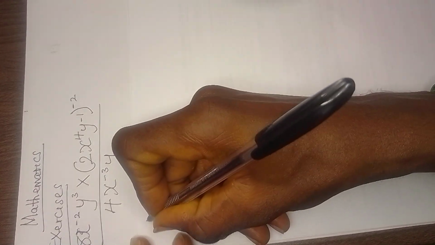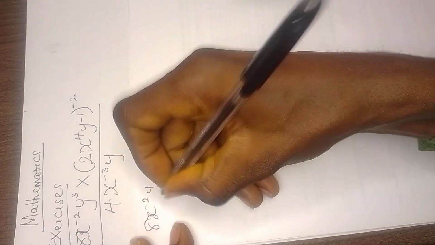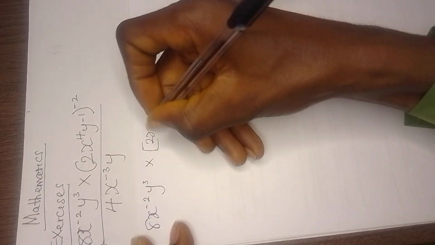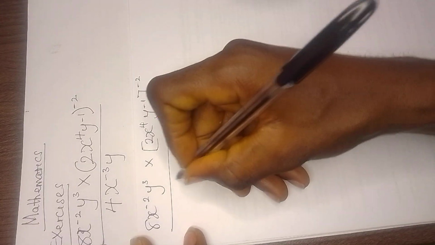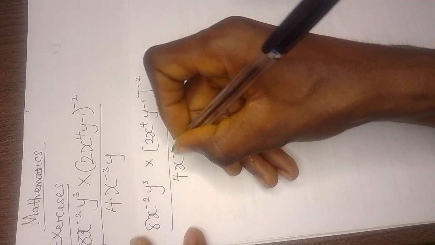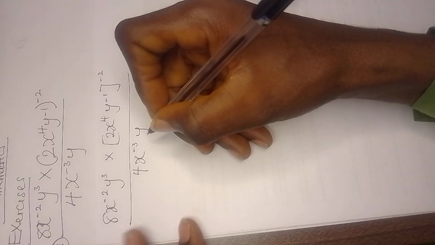Well, first of all, this is the question. Write it out. 8x raised to the power of minus 2, then y raised to the power of 3, multiplied by, in brackets, 2x raised to the power of 4, then y raised to the power of minus 1, close brackets, all raised to the power of minus 2. This is what I assume to be the question, over 4x raised to the power of minus 3, then y. So how do we solve this?